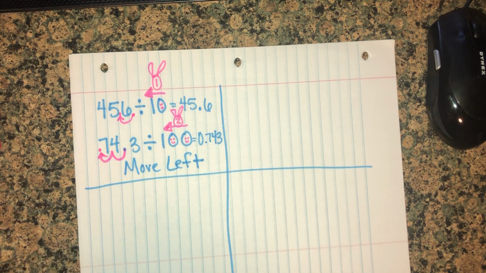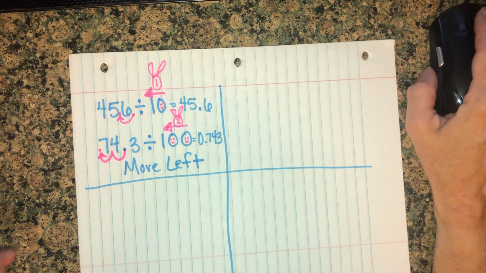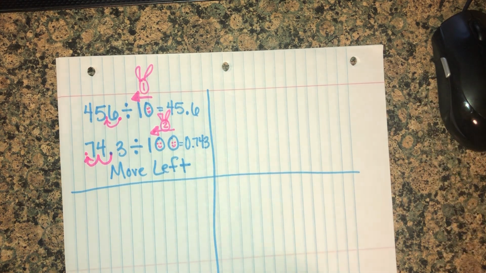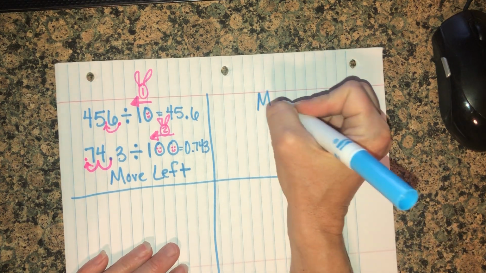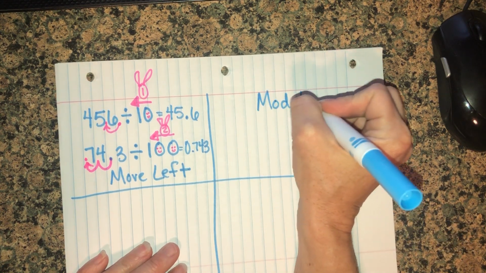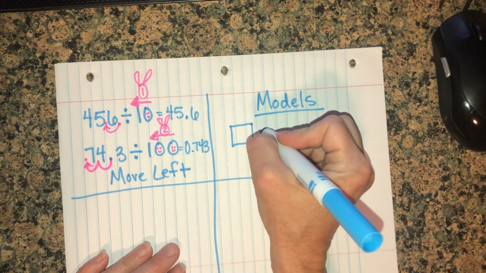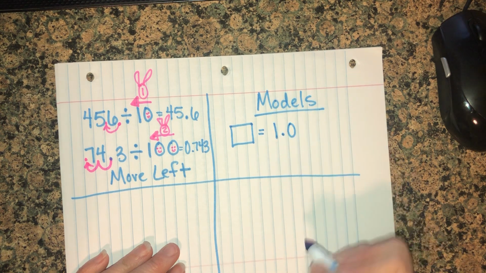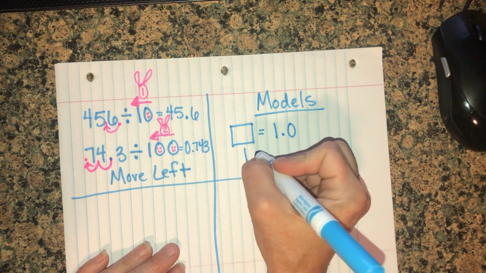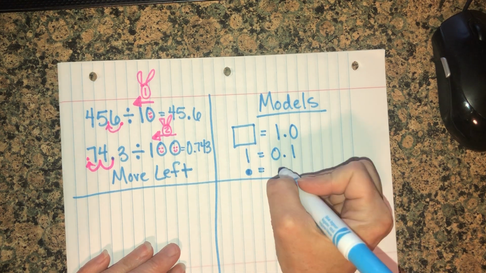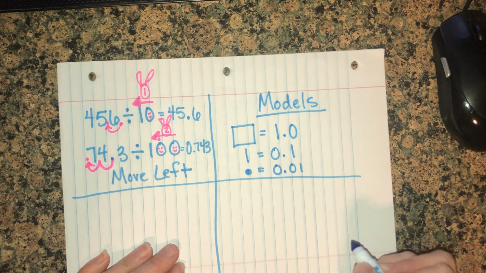When we go into this new unit, the other thing we're going to be starting with is dividing decimals with models. This part's a little tricky, but once you get the hang of it, you'll be great at it. So as we talked about with models, the quick pictures that I like to draw, a square is equal to 1. A line is equal to a 1/10. And if I make a dot, it's equal to 1/100.